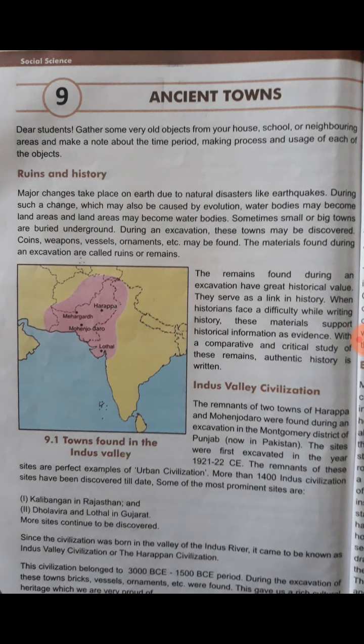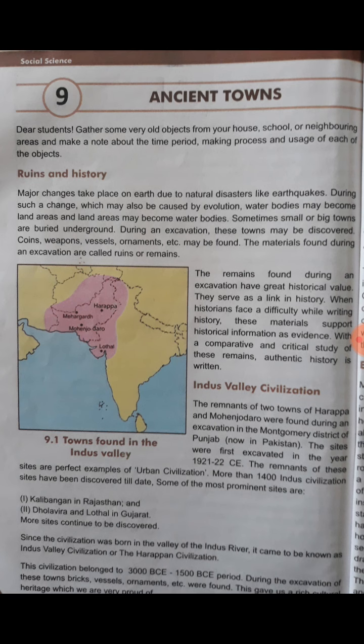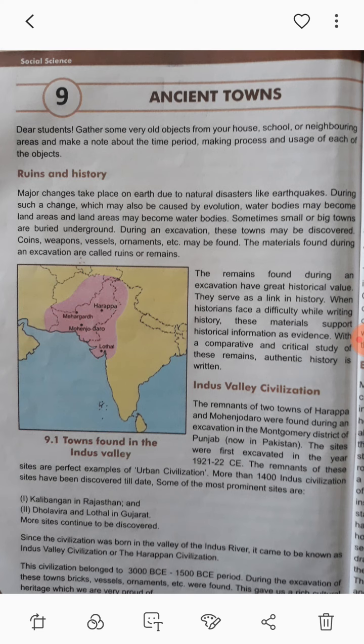You might have some old objects or coins belonging to different periods in the past. You might have got them from your school, neighbours, friends, or they were passed down by your older generation like forefathers. You can observe and note which period these objects or coins belong to.